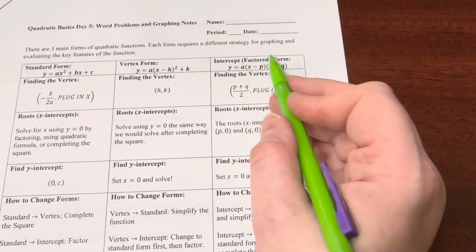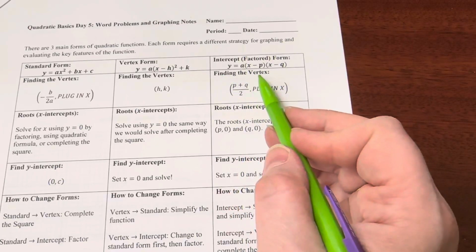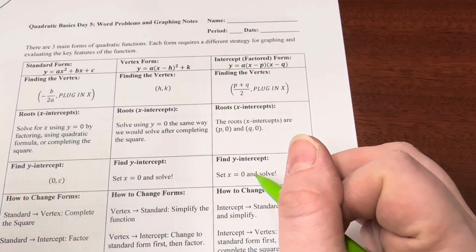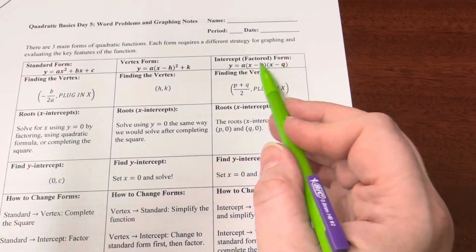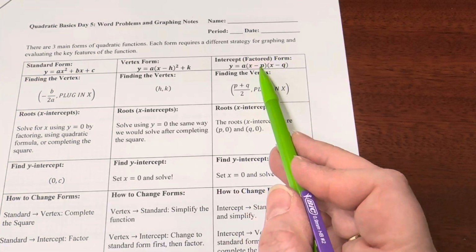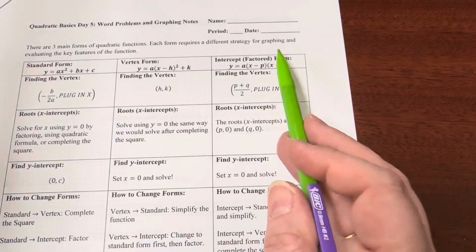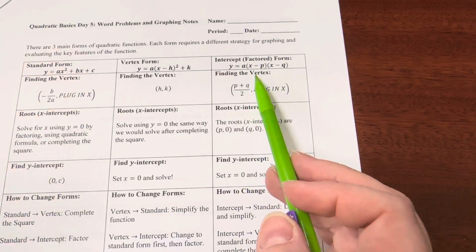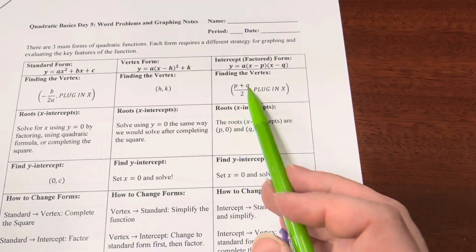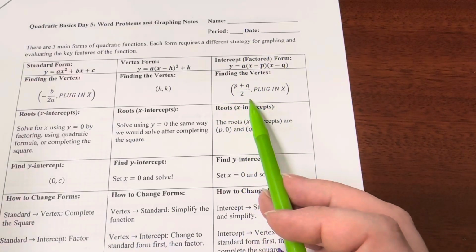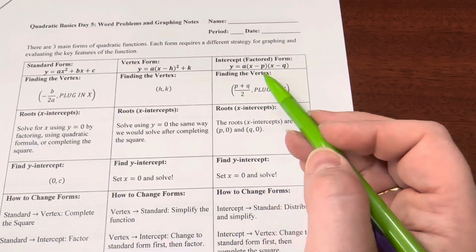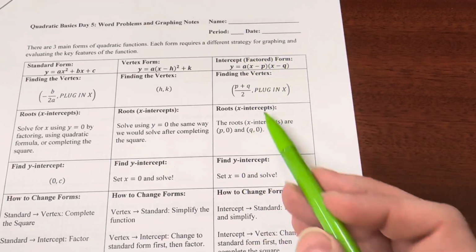For the intercept, in other words, factored form, we can find the vertex by using the concept of symmetry. Every single parabola is perfectly symmetric through the vertex, which means that our x-intercepts, which have the same value of y, being 0, are equidistant from our line of symmetry. So all we have to do to find our vertex is average our x-intercepts. In other words, using the midpoint formula, just adding the two intercepts and dividing by 2. And once you know that x-coordinate, you can put that into your equation and solve for y.